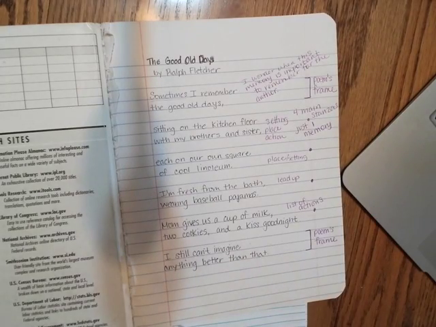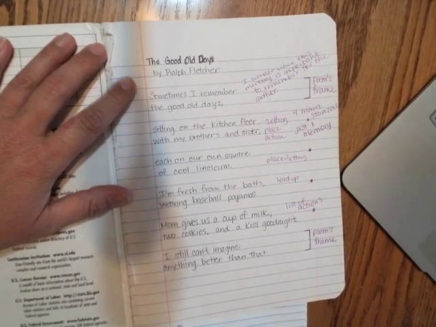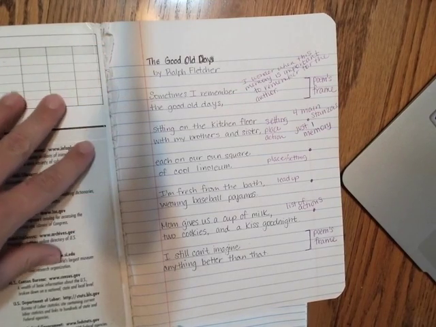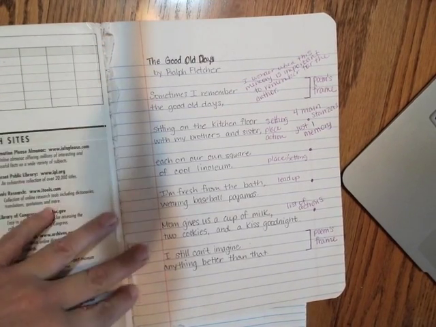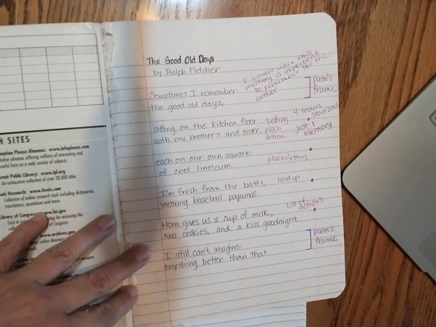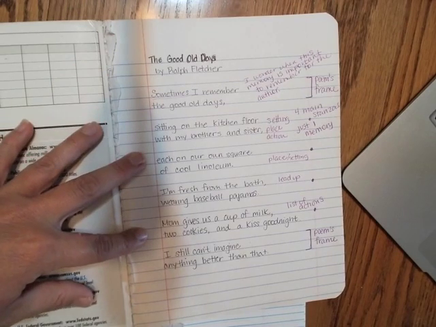The text we used today was a poem by Ralph Fletcher. It's called The Good Old Days, and I met Ralph Fletcher at a conference this summer. And we did this activity in our conference. So the poem is just about a specific memory.